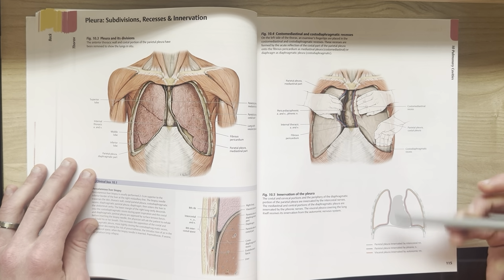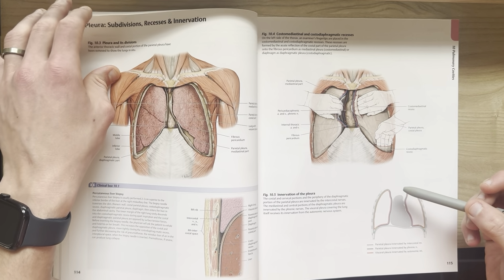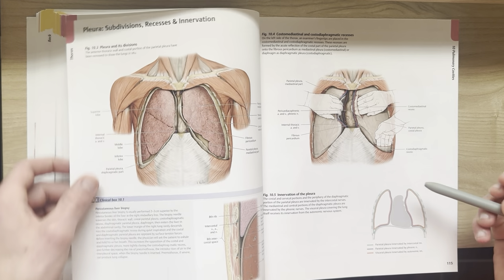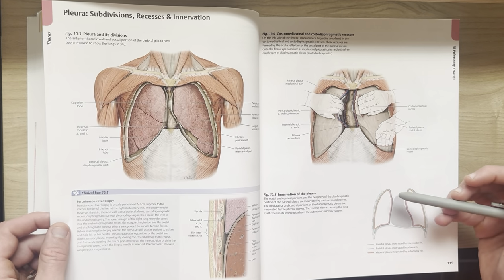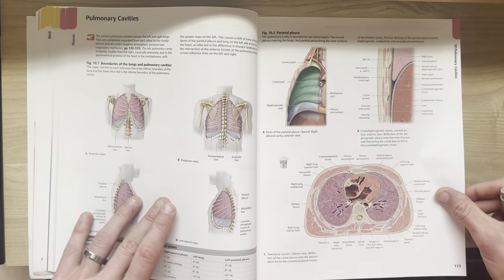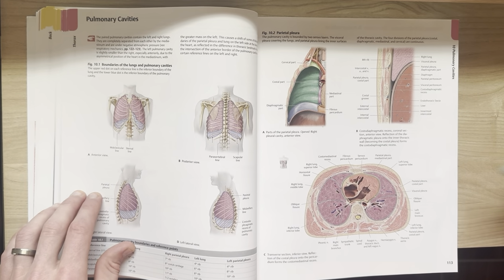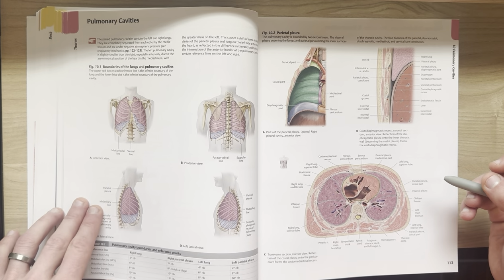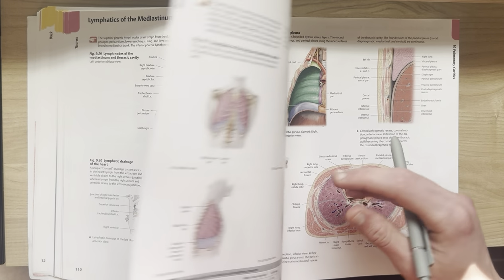There you go. And these nerves are what can tell you if you have a condition called pleurisy, which is a painful inflammation of any of these pleura. It's no good. I promise you that. Very painful. Alright. Backtracking one step further, we've got the pulmonary cavities.